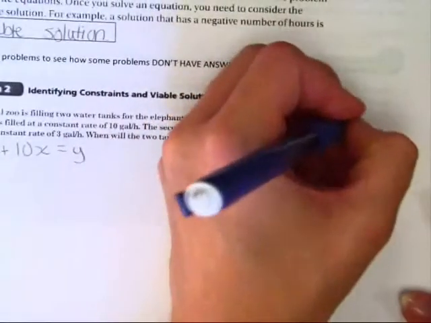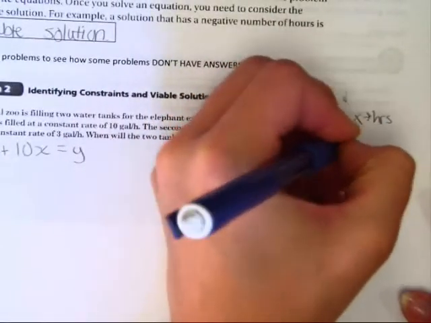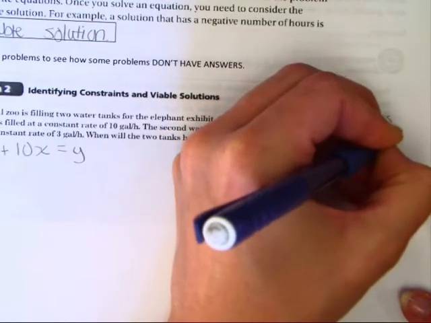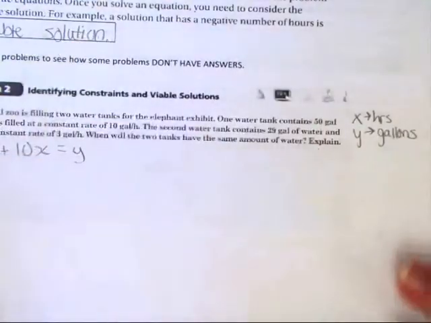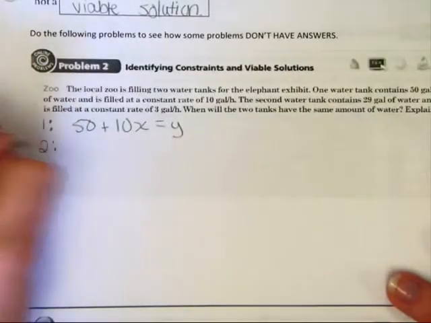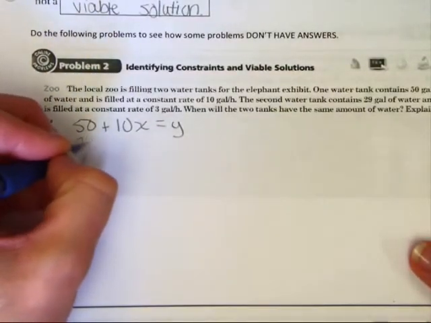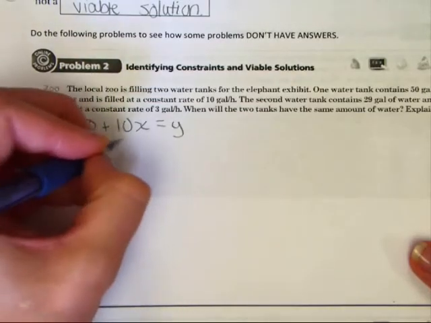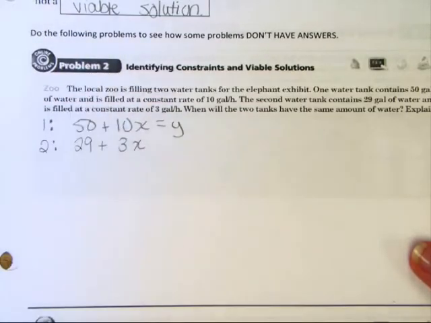Should we label that? X is the number of hours, and Y is the number of gallons. Okay, at least how we wrote it. Let's go ahead and continue on to the second tank. The second tank has 29 gallons in it, and it's filling at a rate of 3 gallons every hour. And then that will equal Y, how many gallons we'll end up with.